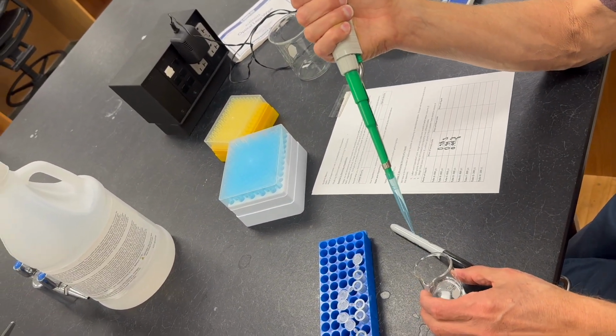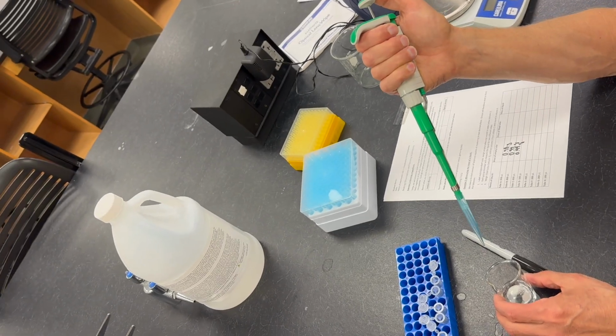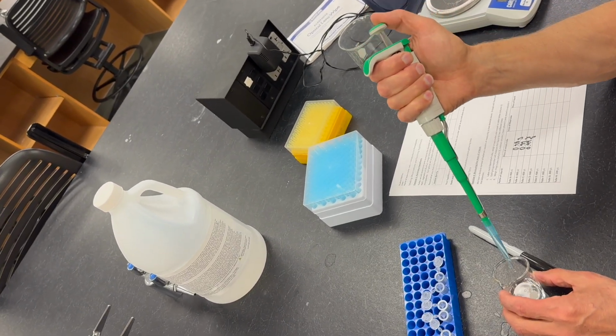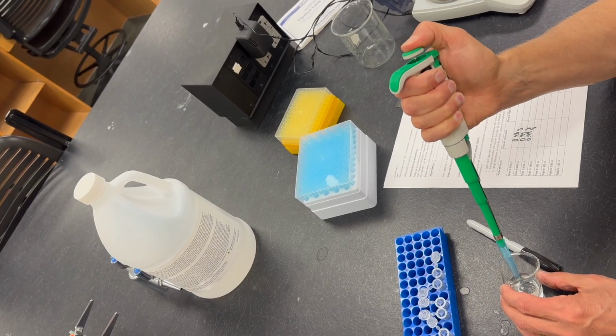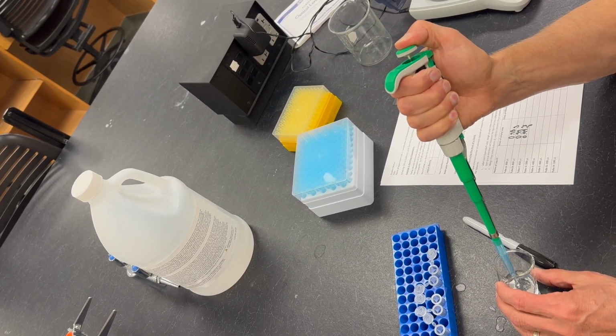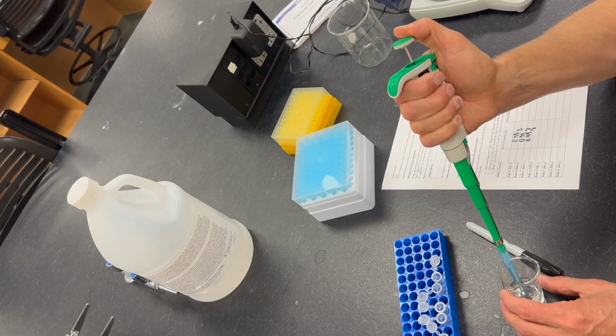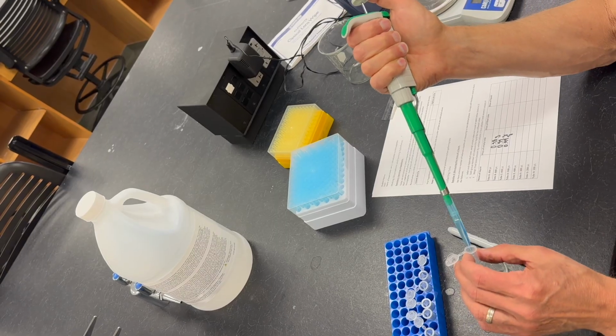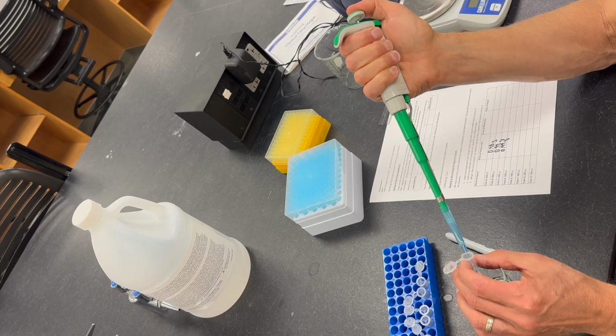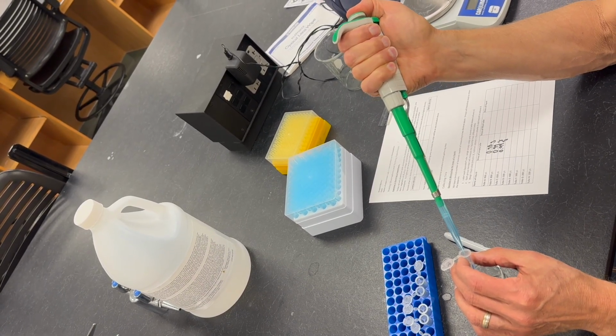We can use the same pipette tip because we are measuring the same liquid multiple times. So I'm just going to press the plunger down to the measuring position again, dip the pipette tip into the liquid, slowly release the plunger to measure the liquid, and then we're going to dispense the liquid into the Eppendorf tube.